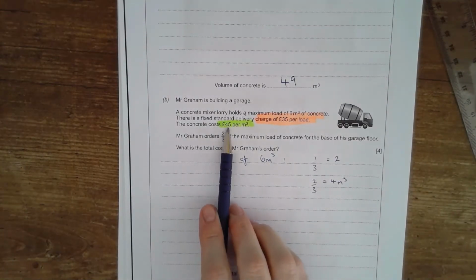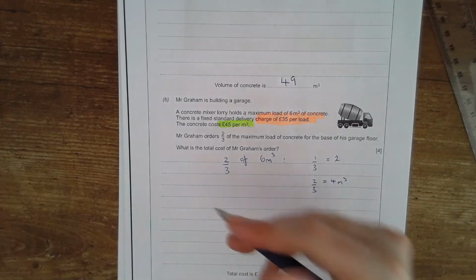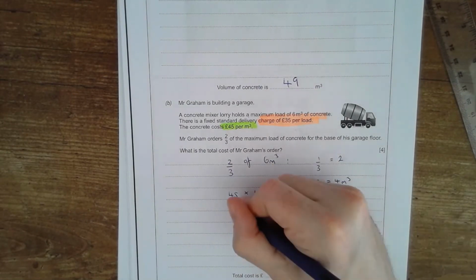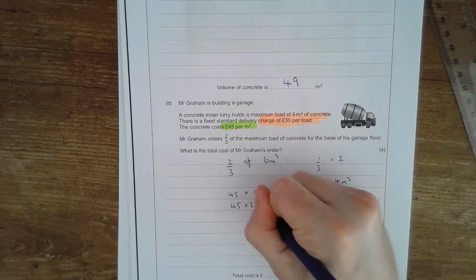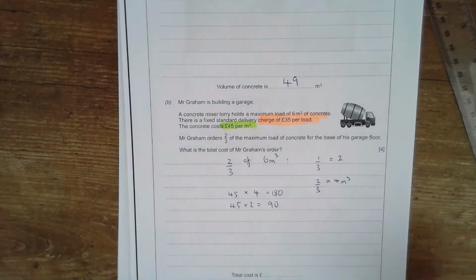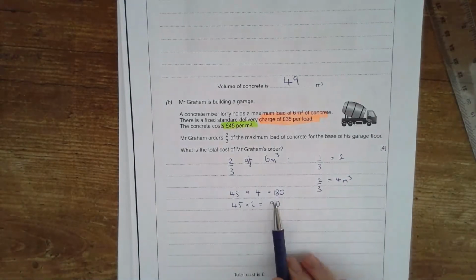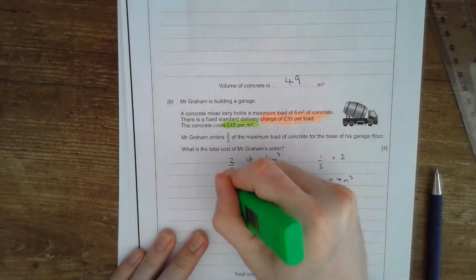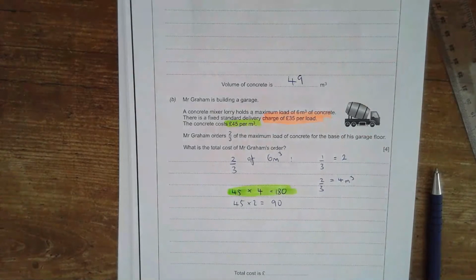I then have to pay £45 per meter cubed. So I want to do 45 times by 4. So I'm going to do that by doing 45 times by 2. I'm going to double it to get 90. So to times by 4, it must be 180. So we're going to pay £180 for this bit. I'll just highlight it to match them up. Okay, that's how much the concrete costs.